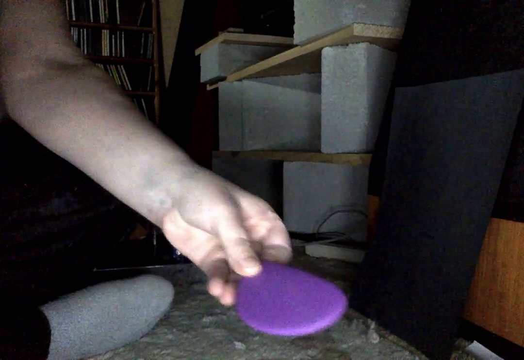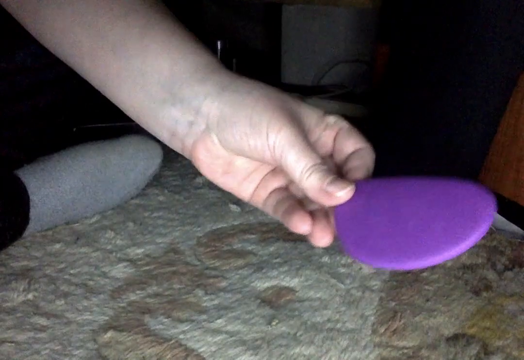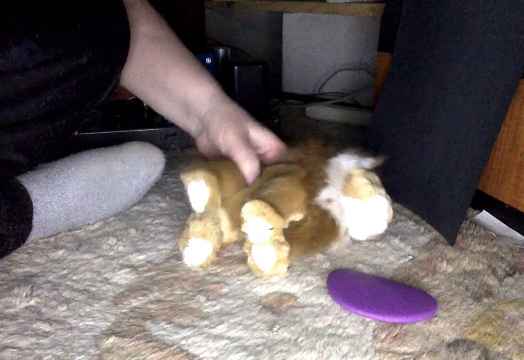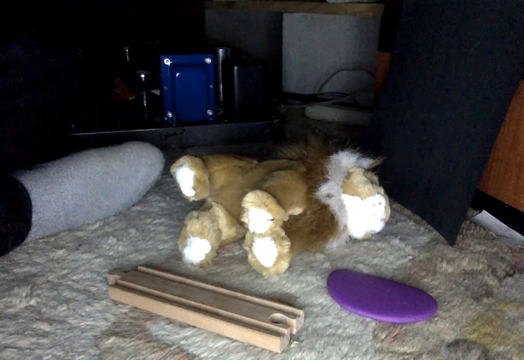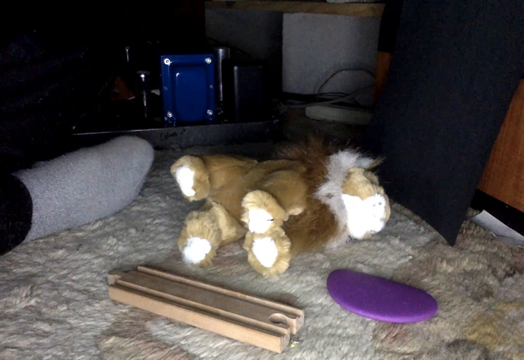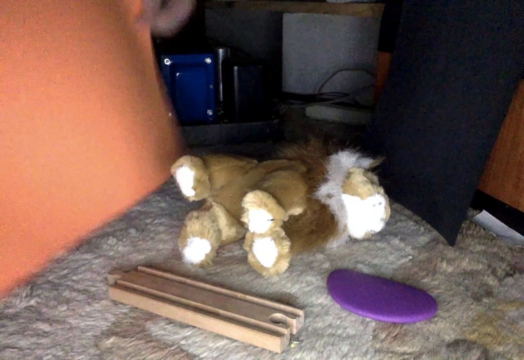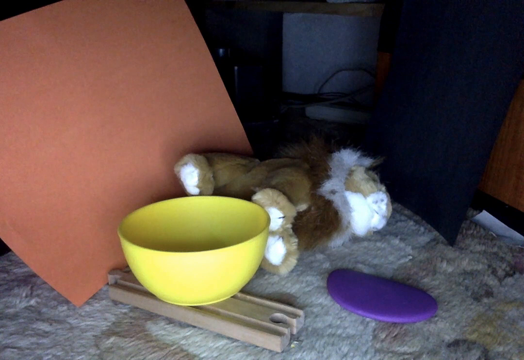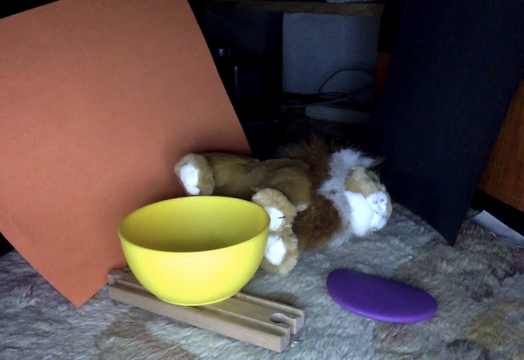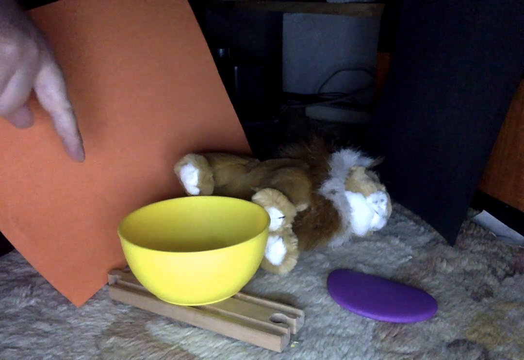So I'll show you the things that were not good reflectors. So kind of put the camera down so you can see. The purple pebble is not a good reflector. The stuffed lion, not a good reflector. The wooden train track is not a good reflector. The orange paper is not a good reflector. And this yellow bowl was not a good reflector. They did not bounce the light onto the black paper. So these things are not good reflectors.